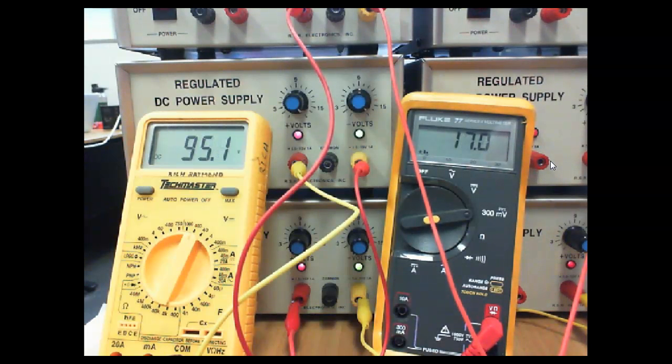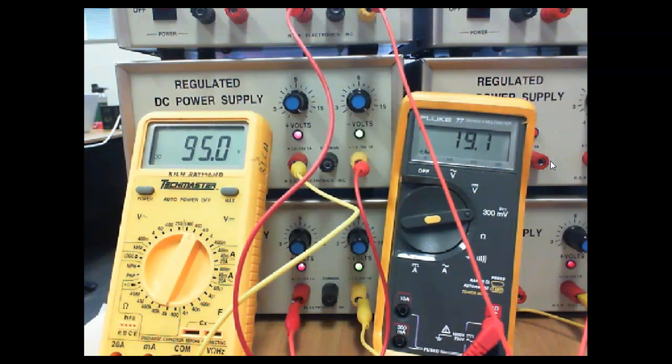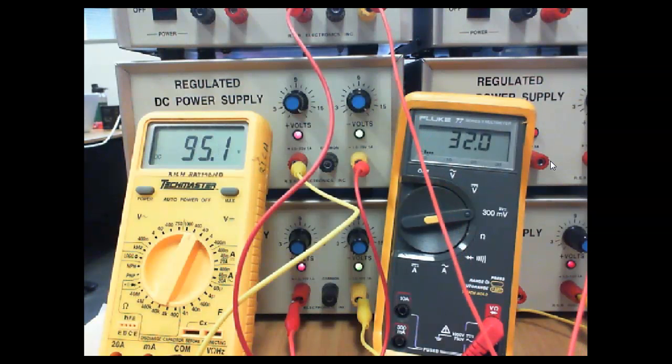And let me bring it back up. 17 nanoamps. And of course, what we're supposed to do now at breakover is come up here and heat it up, but we already know what's going to happen. Leakage current increases.